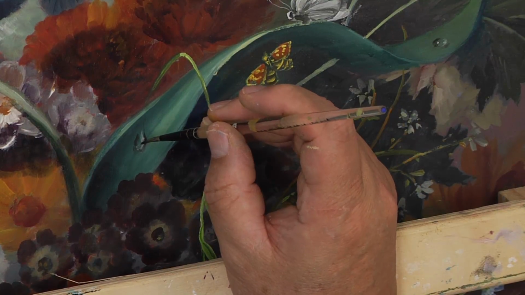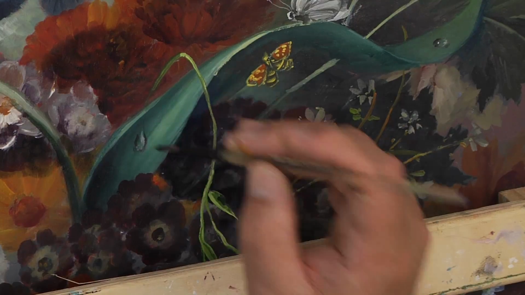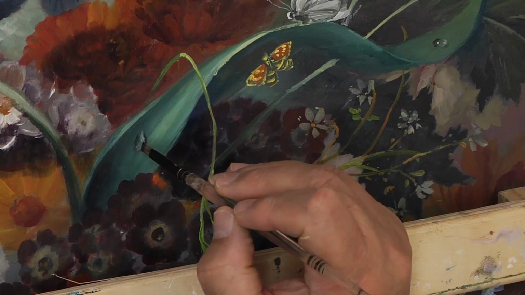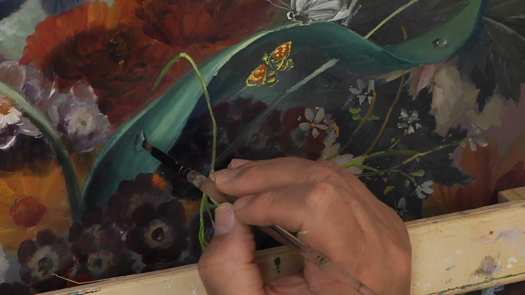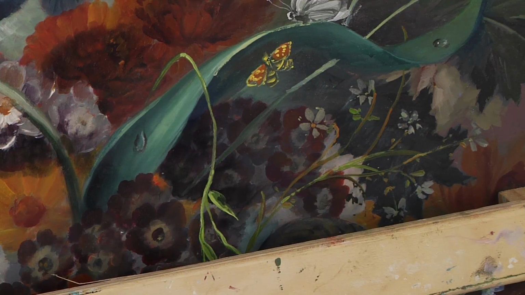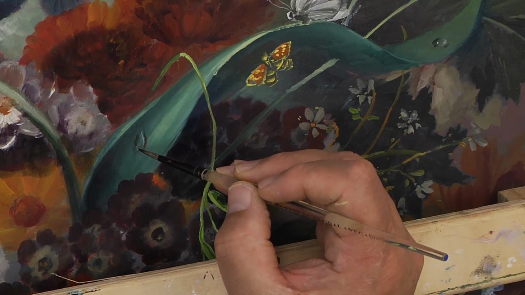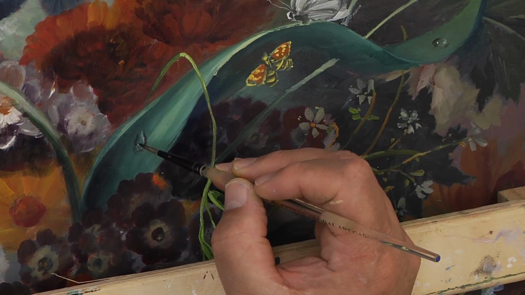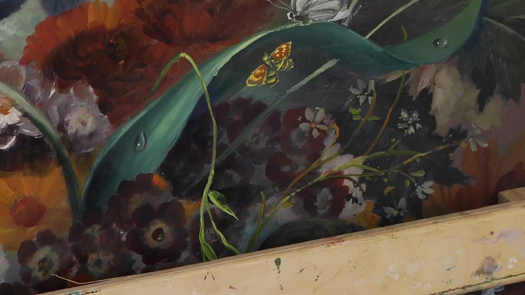So you get a little bit of that light, and I still want to see the green from underneath the leaf in through that water drop there. So not too much of that light. And then what makes it more than anything else is I'll pick up just a tiny bit of the light on the end of my brush, and right to the left, because it's coming from the left, I'll put that little catch light touch right in there. And that's what makes it look like the little water drop.